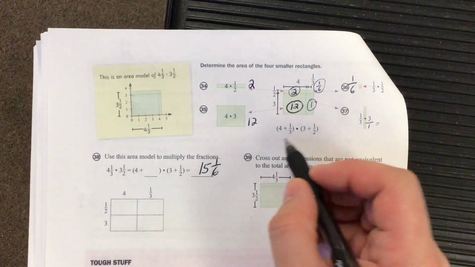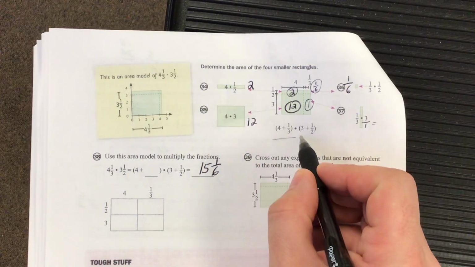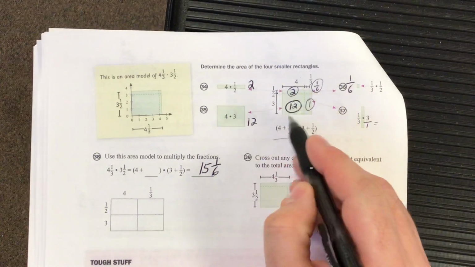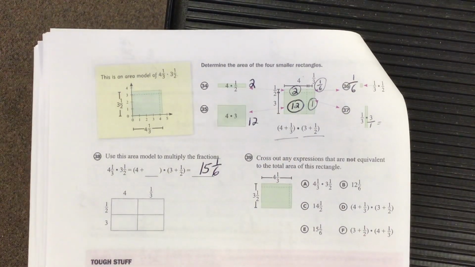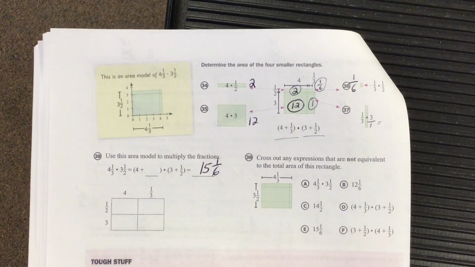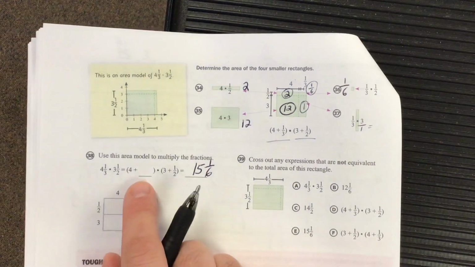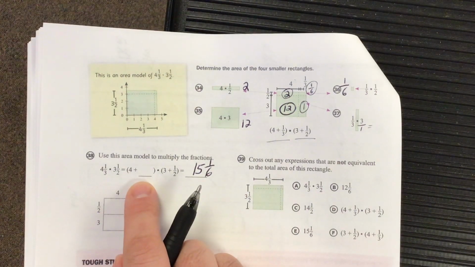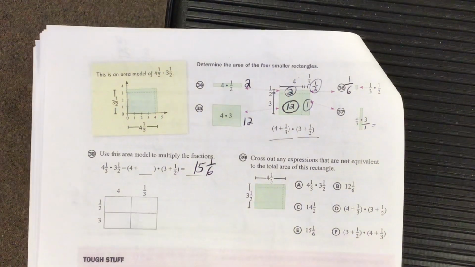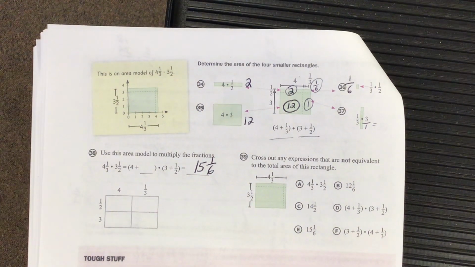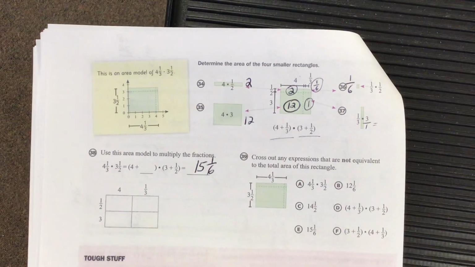All right, so you just took 4 1/3 times 3 1/2. That's what they did there with that area model. Again, you can always make the diagram out. Got a missing number here. 4 plus what? So I got to figure out what's missing there to equal 15 and 1 6? I mean, it's basically the same problem we just did, same numbers, so something's missing.